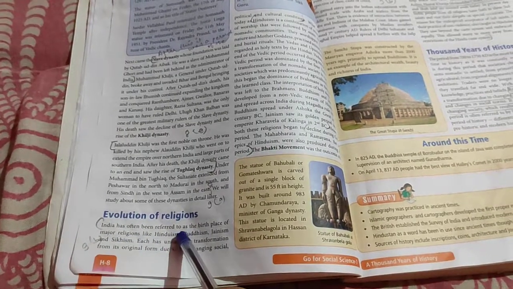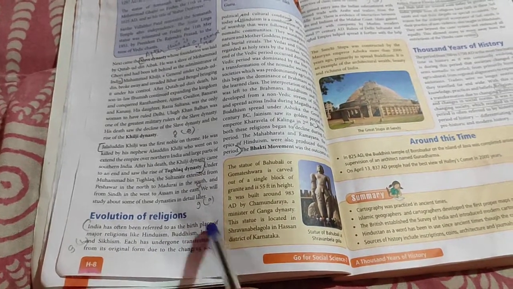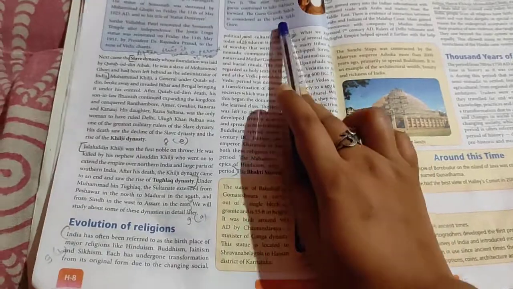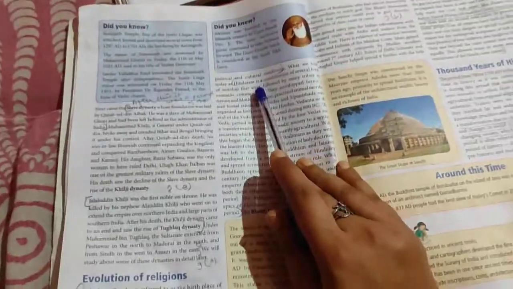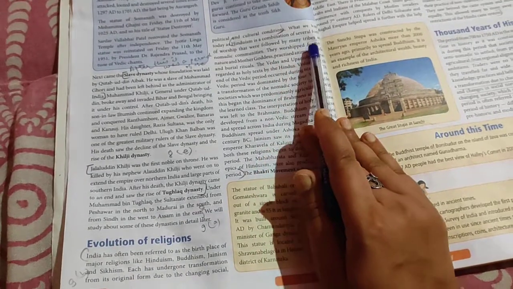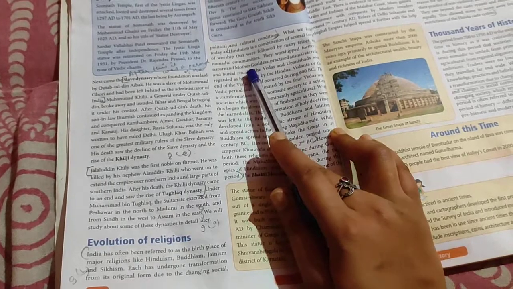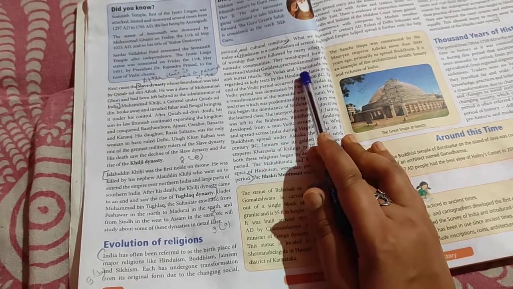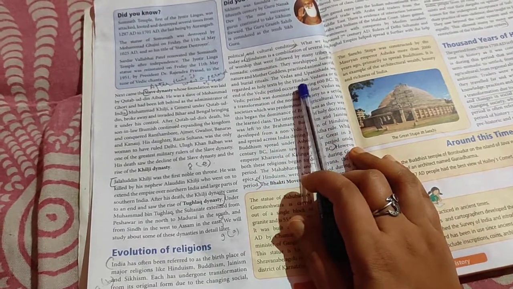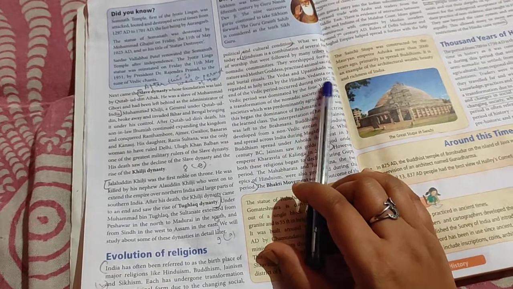India has often been referred to as the birthplace of major religions like Hinduism, Buddhism, Jainism and Sikhism. Each has undergone transformation from its original form due to changing social, political and cultural conditions. Hinduism is a combination of several forms of worship that were followed by many tribes and nomadic communities. They worshipped nature and the mother goddess, practiced animal sacrifice and burial rituals. The Vedas and Upanishads were regarded as the holy texts of the Hindus. Vedanta, or the end of the Vedic period, occurred during 600 BC.